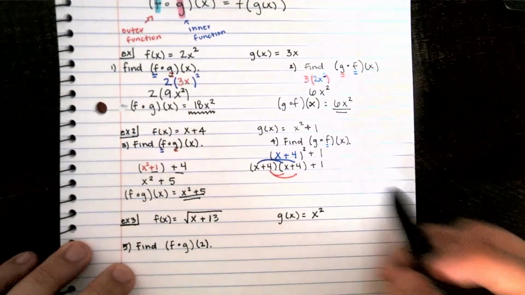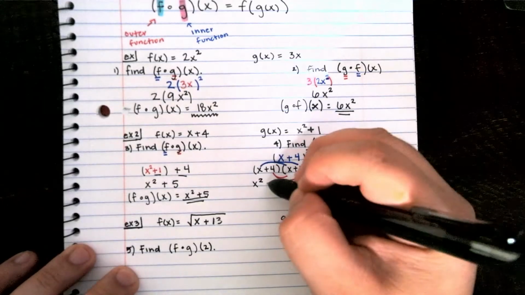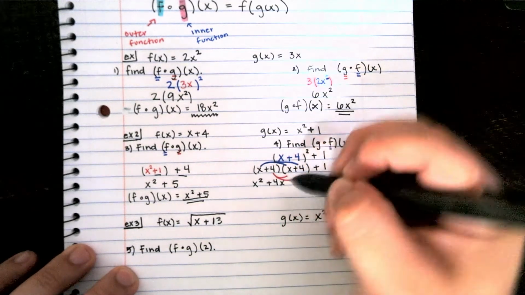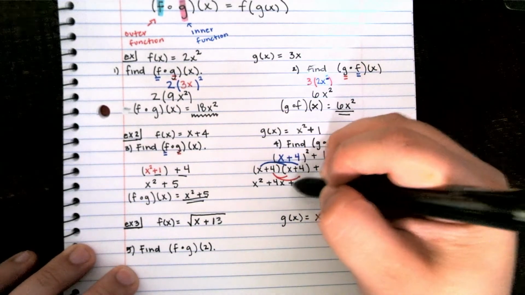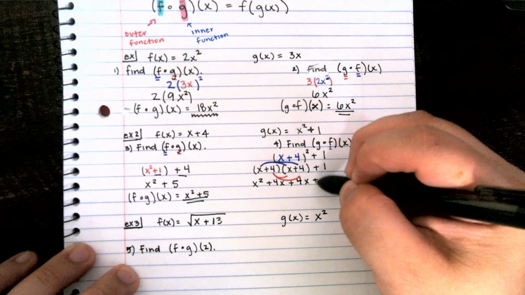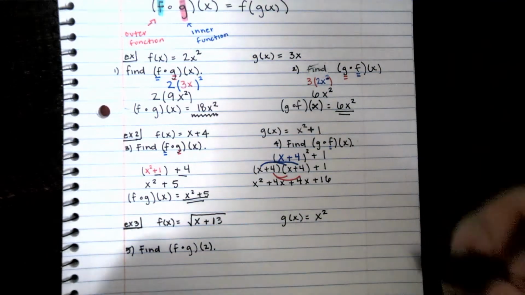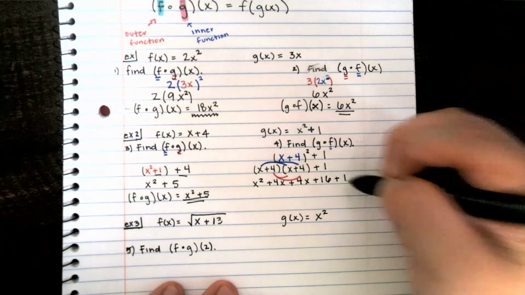So if I do work it out, I do x times x, that's x squared. X times 4, that's 4x. 4 times x is another 4x. And then 4 times 4, that's 16. And of course, there's still a plus 1 at the end. So don't forget to add that plus 1 towards the end.